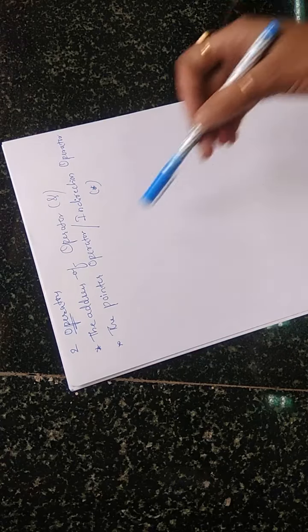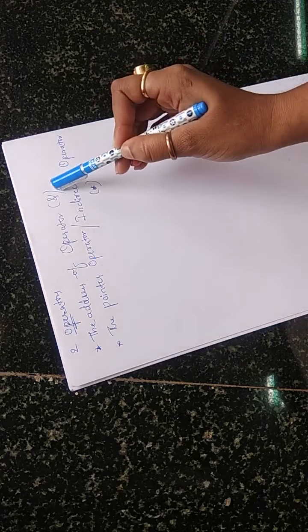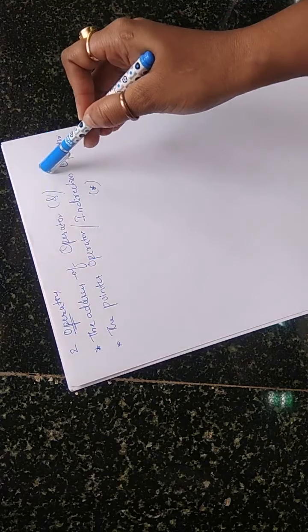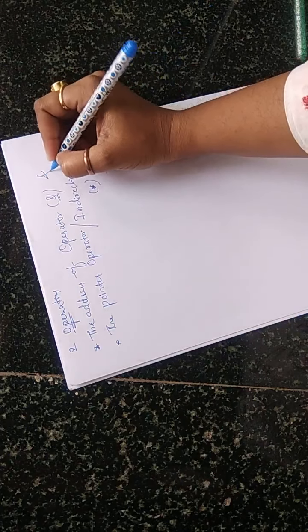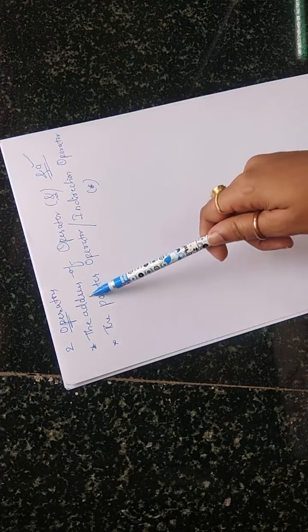Here, the address of operator, that is the ampersand symbol, will provide you the memory address of whichever operand you write with it. Which variable you use with the ampersand operator, that variable's memory address will be returned by this statement. So whenever you want to deal with the memory address of any variable, we use this address of operator.